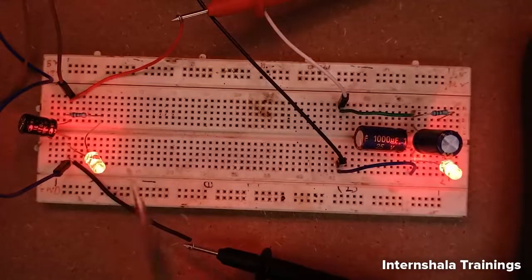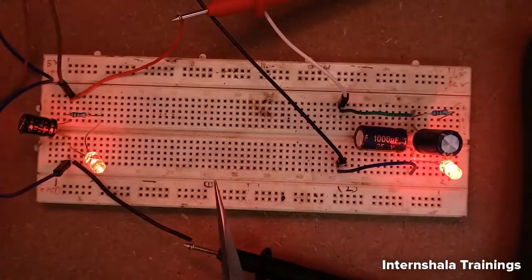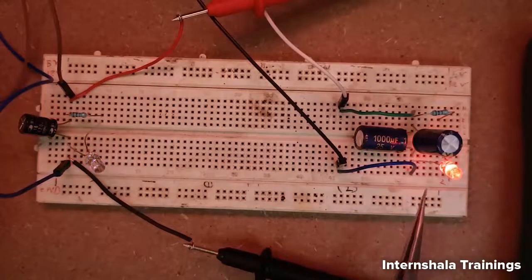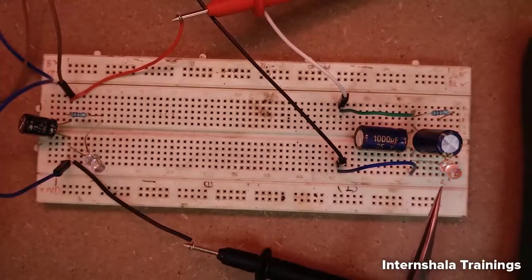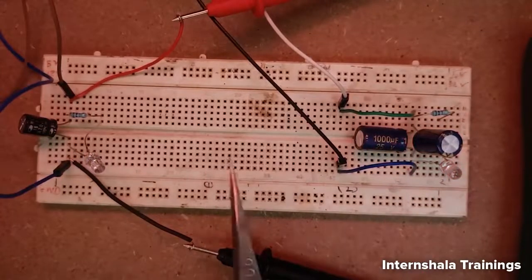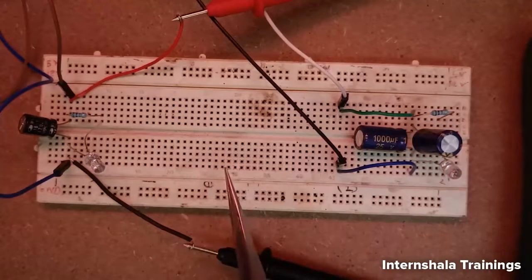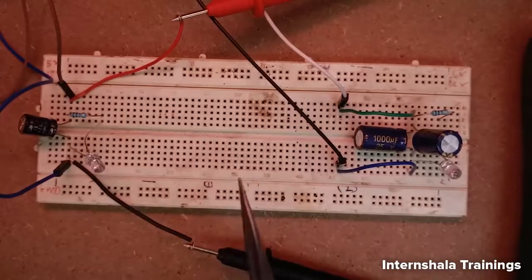So the capacitors are now charged, and now let me switch off the lab bench power supply. You can see slowly this LED is discharging. So that was all about the energy storage point. Now let me show you the demonstration for capacitor as a filter.